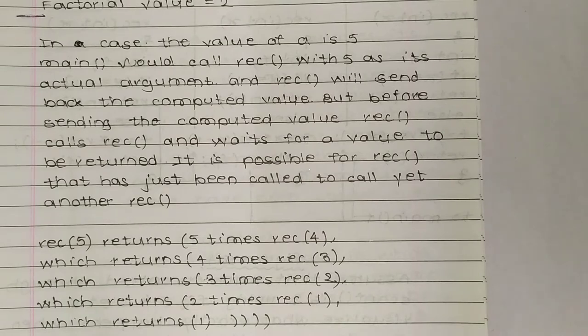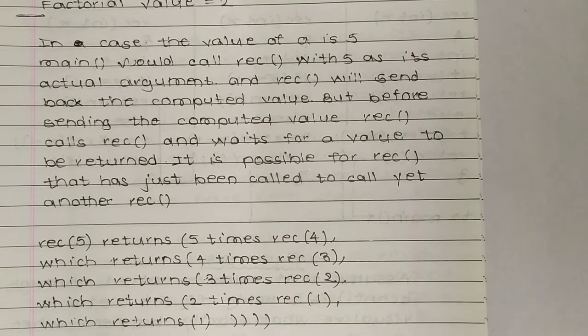But before sending the computed value, rec calls rec and waits for the value to be returned. So first we will enter 5. So first 5 is computed. Now before sending the computed value, rec calls rec and waits for a value to be returned. It is possible for the rec that has just been called to call yet another rec.